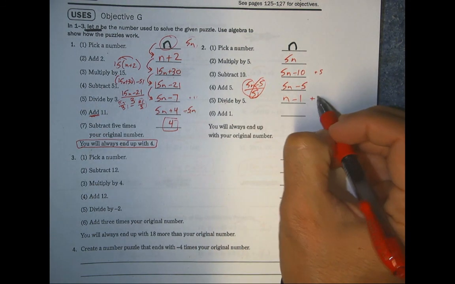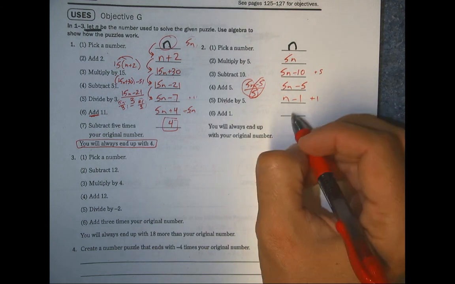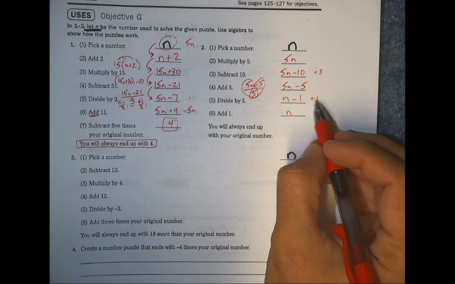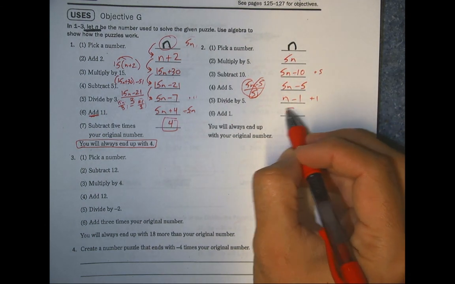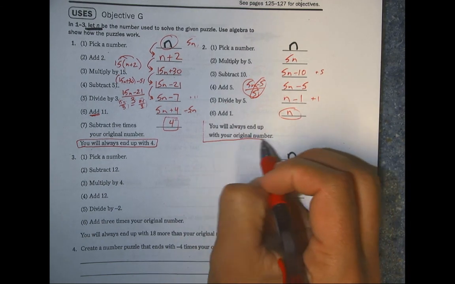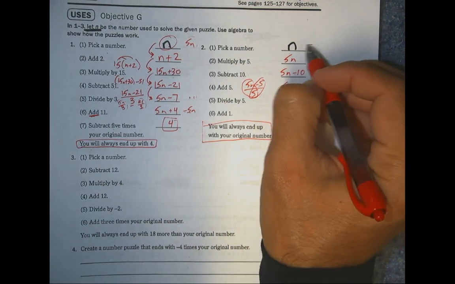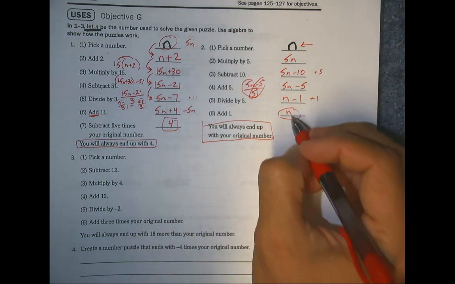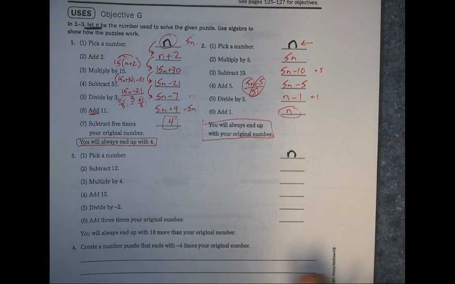Add 1, well, it doesn't combine with the n, so the n is going to stay. Minus 1 and a plus 1 is 0, they cancel. I'm left with n, and it says you were always left with your original number. Our original number was n, and so we've done that correctly.